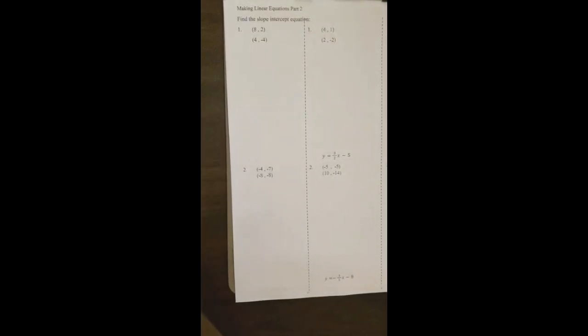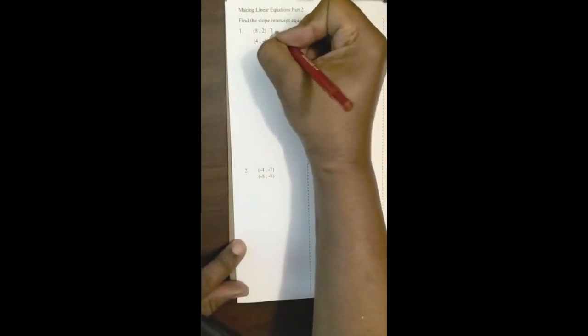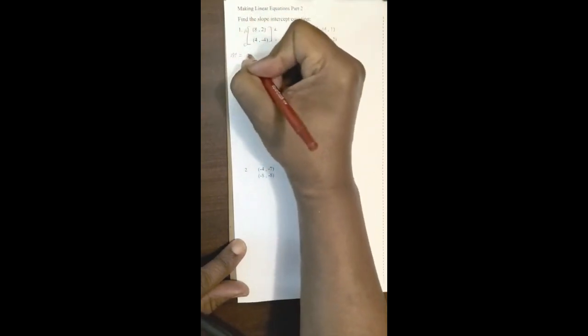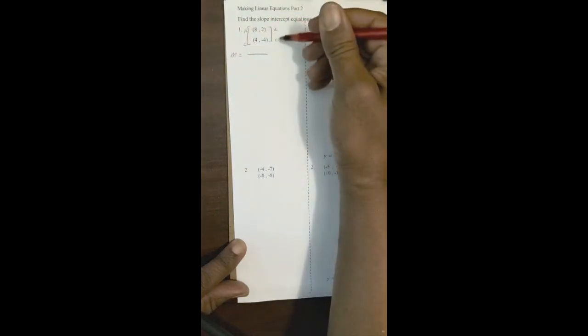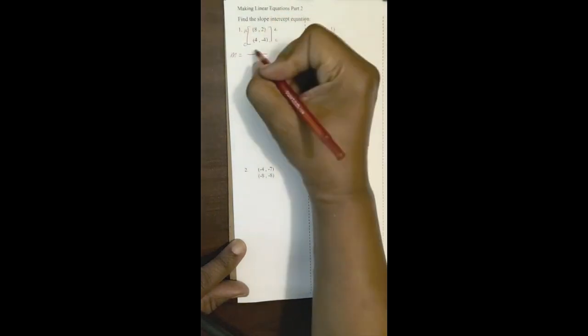Okay, we're going to find the slope-intercept equation. First, we'll find the slope. To find the slope, we're going to do a keep and change. Keep and change and keep and change. So slope is going to equal the keep and change on the right side. So we'll keep the 2.